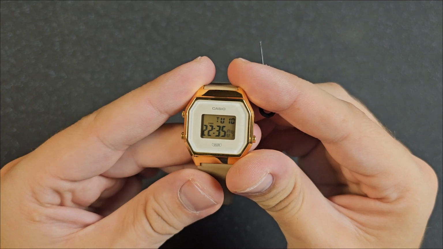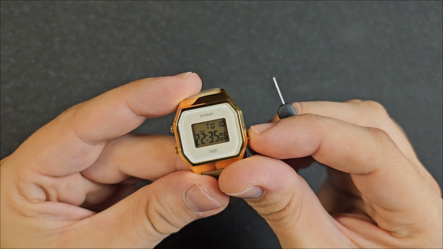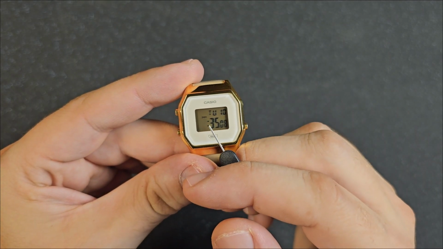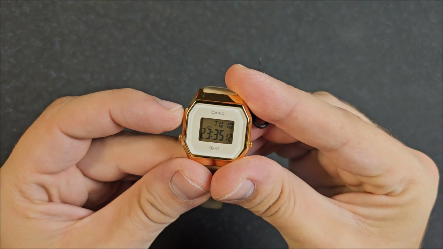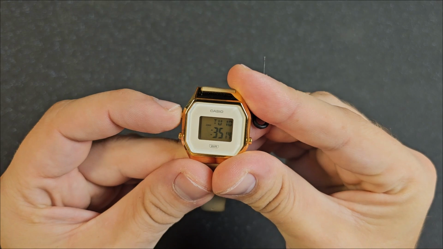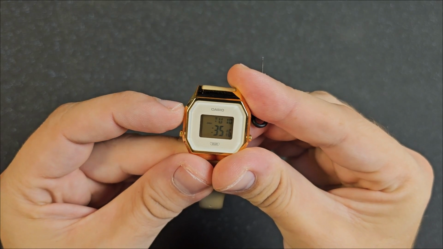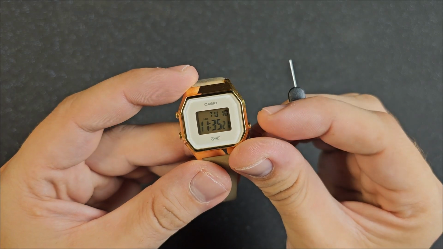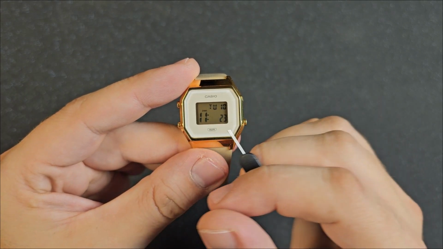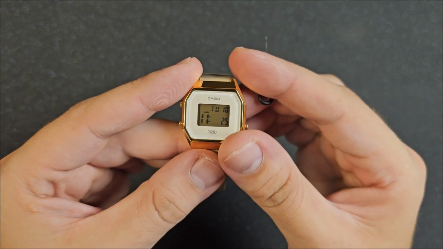Now, once we have set our seconds, I'm going to press the lower right button and we move on to setting our hour value. Press the upper left button to shuffle the hour value to the designated time you want. Next up, press the lower right button again, and now we are setting our minutes value.